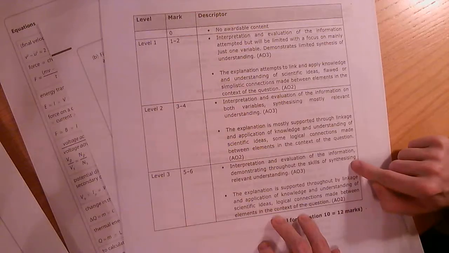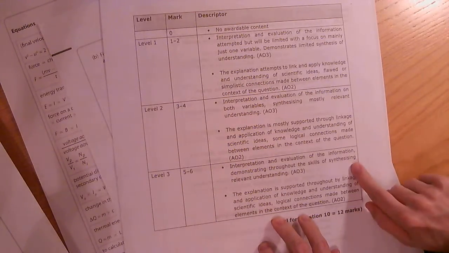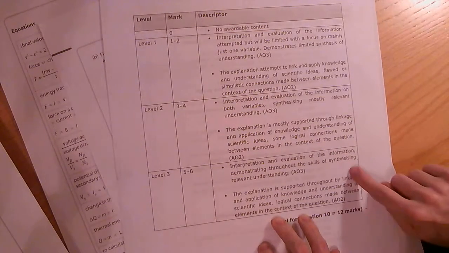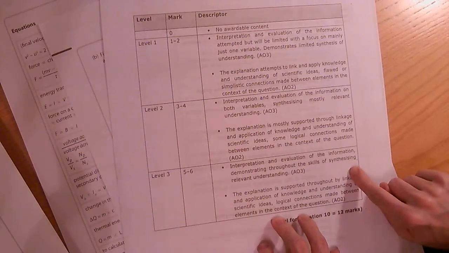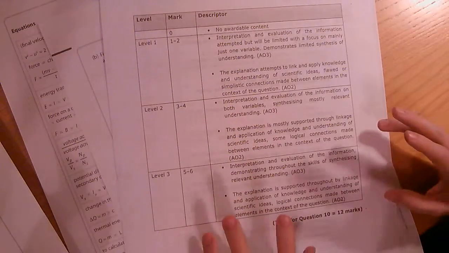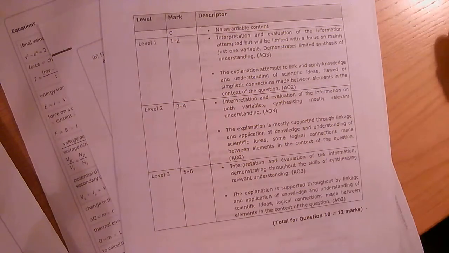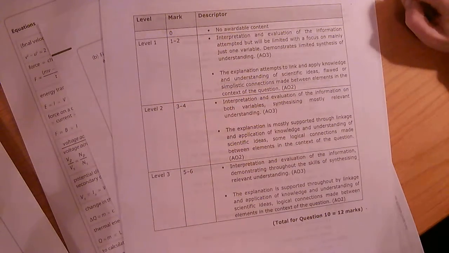And the first bullet point, which weirdly I'm reading out second: interpretation and evaluation of the information, demonstrating throughout the skills of synthesizing relevant understanding. So you're taking the stuff that you know, you're applying it to a new context, and you're coming up with ideas based on that. That is the last part of the last question. That is the end of the paper.